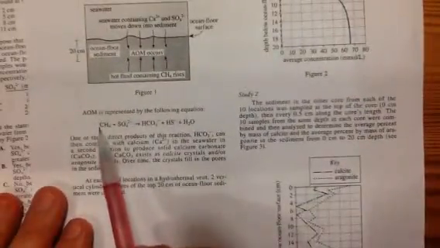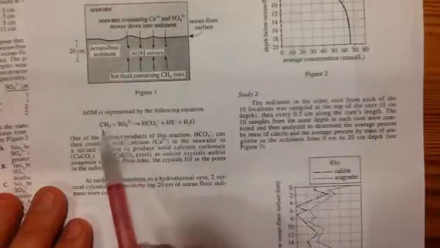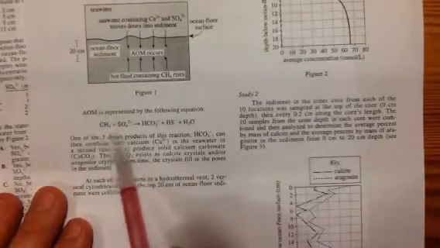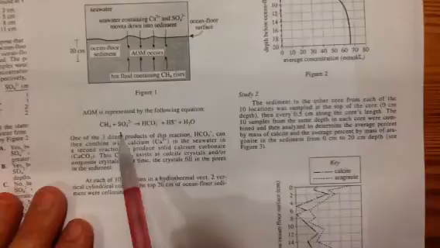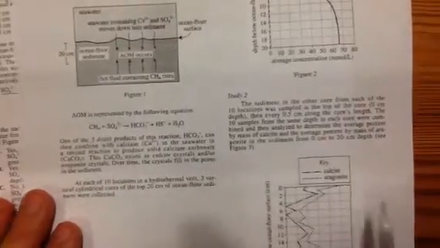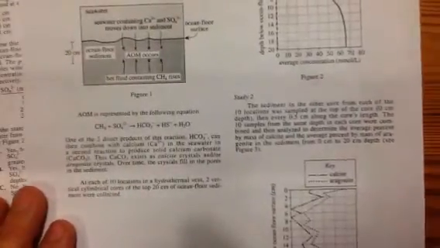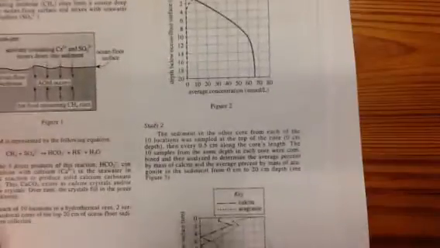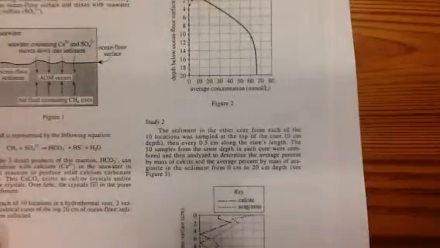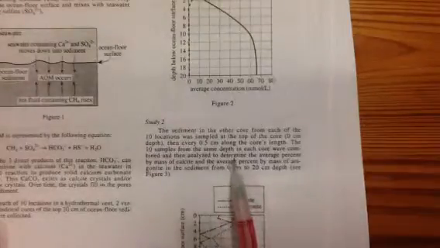So here are those 2 reactants that they're looking for. Your methane here, and it looks like a sulfite there. Study 2, they're going to look at the amounts of these 2 products, calcite and aragonite.